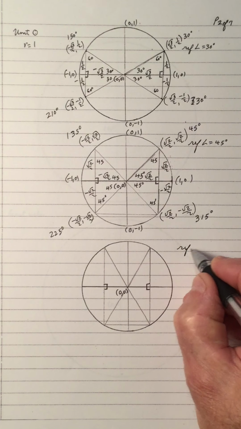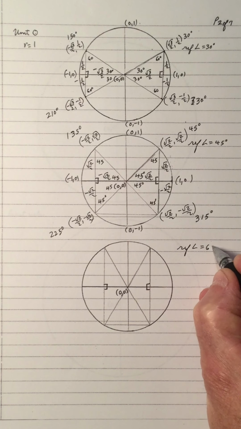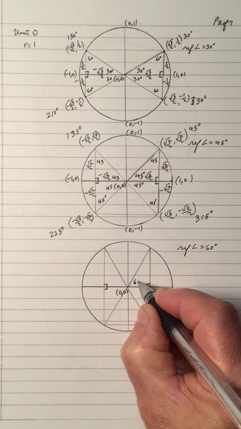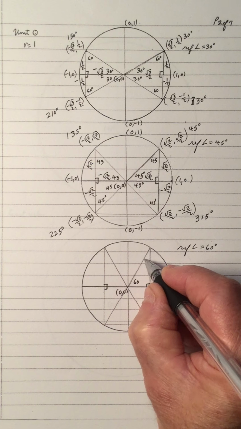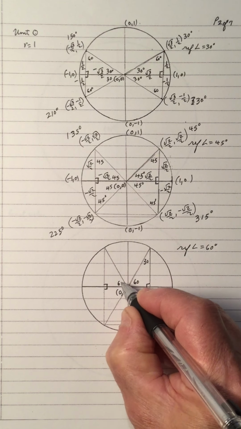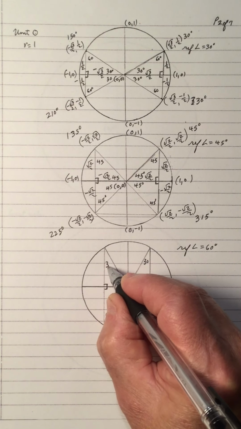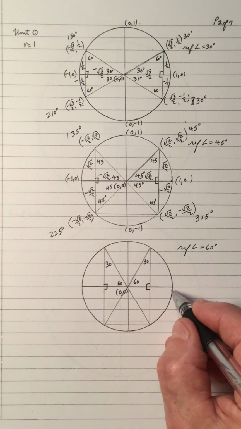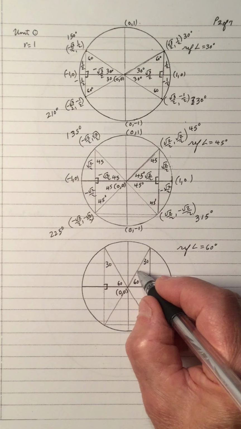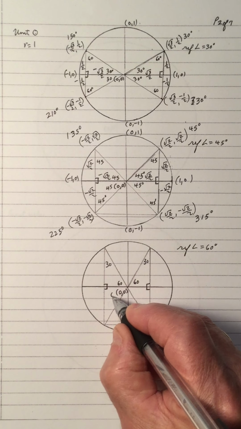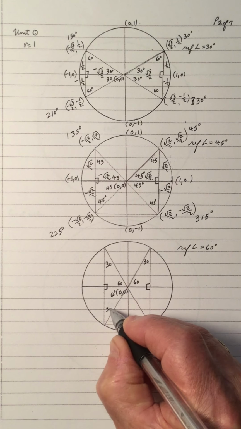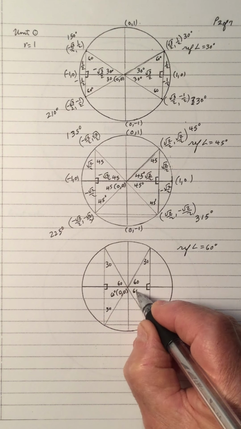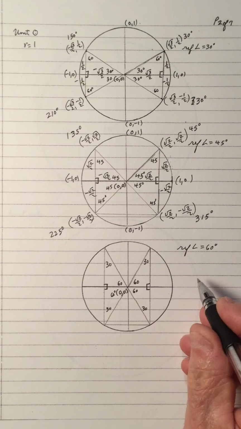So what about if you have a reference angle of 60 degrees? So we'll put 60 here, then I have 30. This reference angle is right here, so this is the 30. Remember, the reference angle is the angle between the terminal arm that's rotating and the x-axis. Reference angle is 60 here, so this angle is 30.